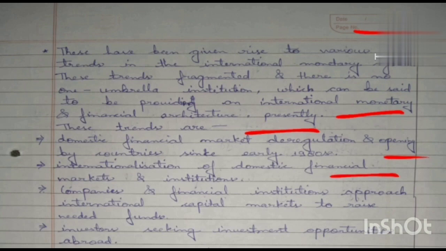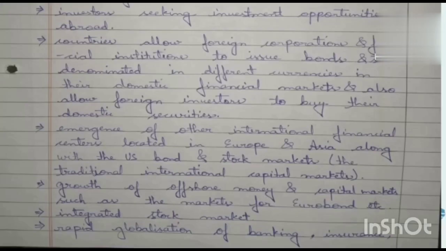Internationalization of domestic financial markets and institutions. Companies and financial institutions approach the international capital market to raise needed funds. Investors seek investment opportunities abroad. Countries allow foreign corporations and financial institutions to issue bonds and stocks denominated in different currencies in the domestic financial markets, and also allow foreign investors to buy their domestic securities.